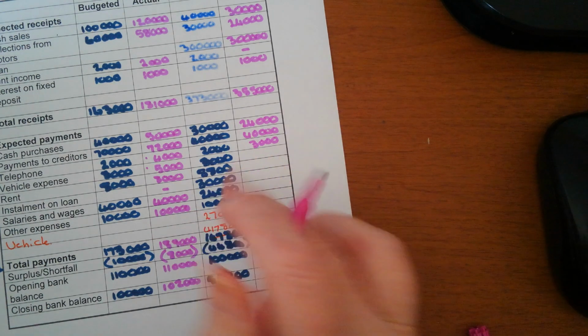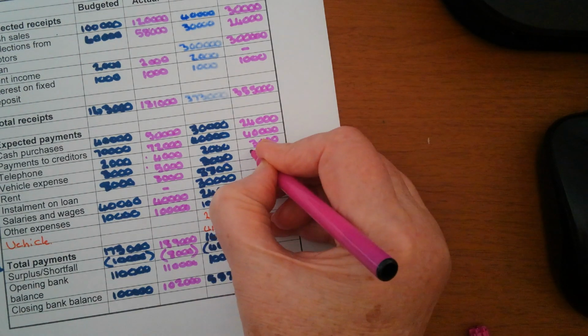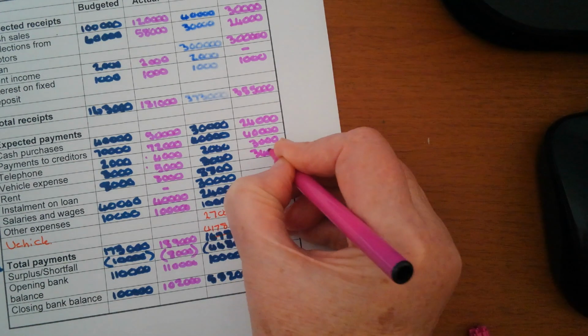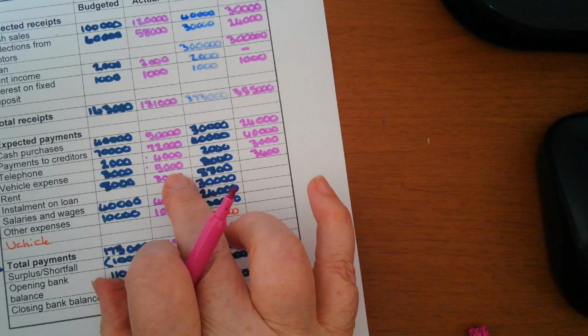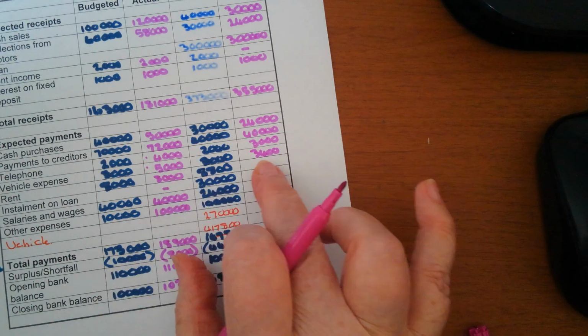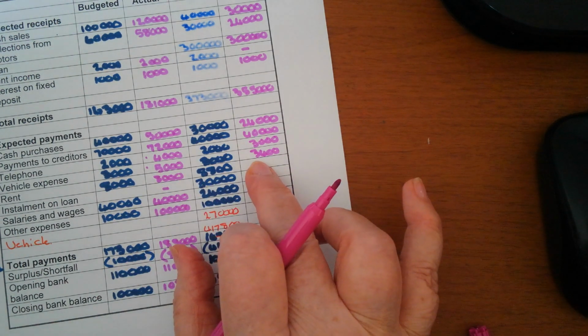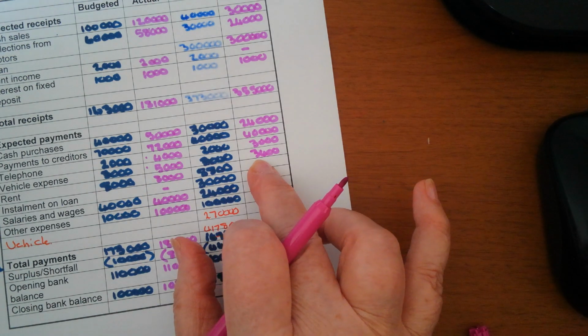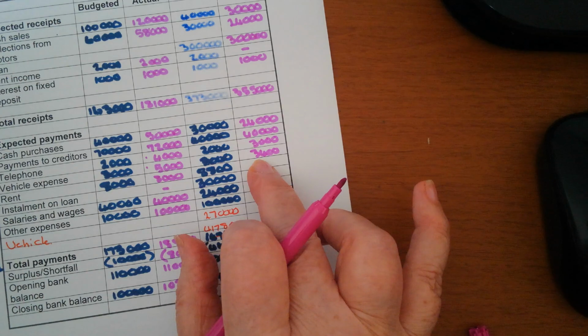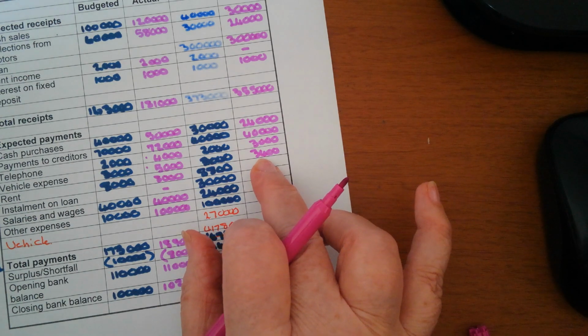Okay, the vehicle expenses is now 3,400. So it also went down because we investigated in December and then said to the person driving, you can't spend so much money on the vehicle expenses. You are using the vehicle for your private purposes. You will have to pay for it.